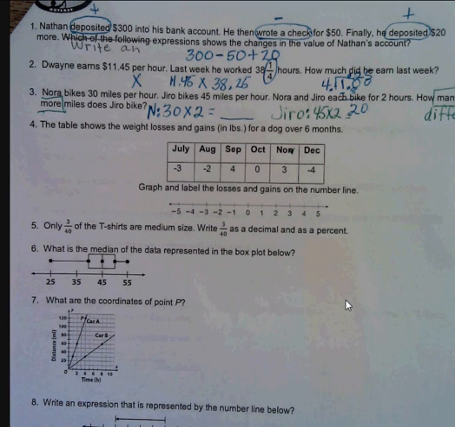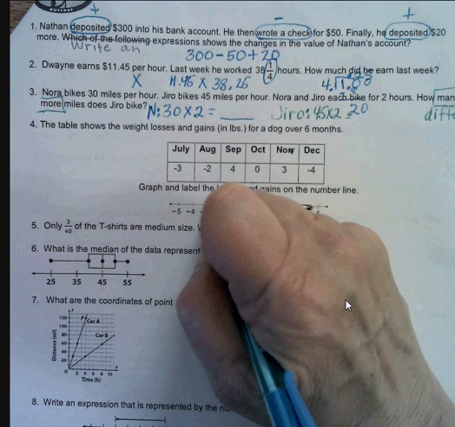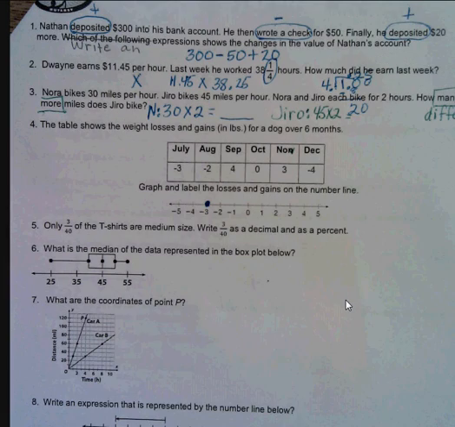So all they want you to do here is graph these integers on the number line. I'll do one for you. So in July, he lost 3 pounds. So I would go to my -3 and put a dot. All right, that's all you have to do is graph the rest of those data points. Number 5.